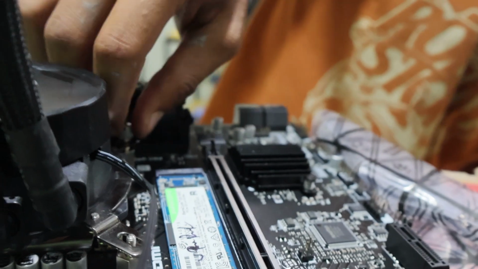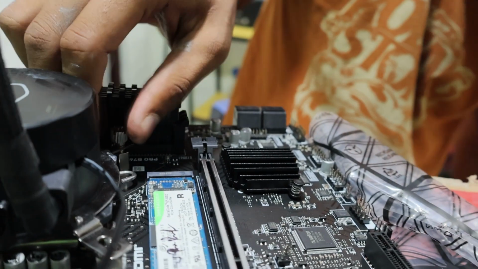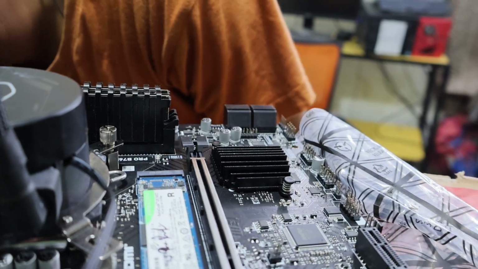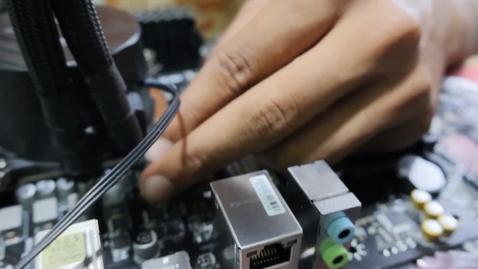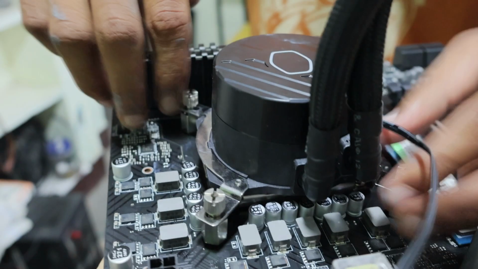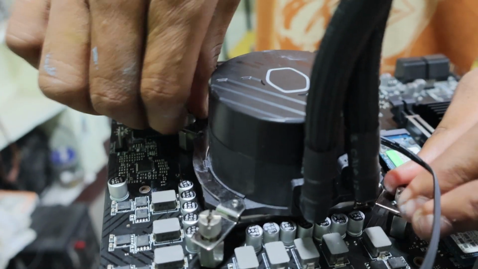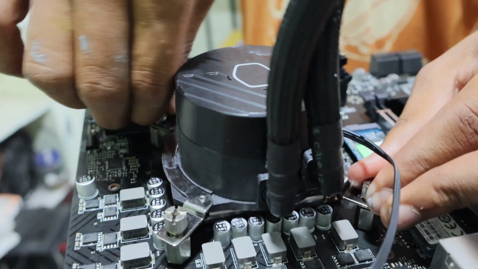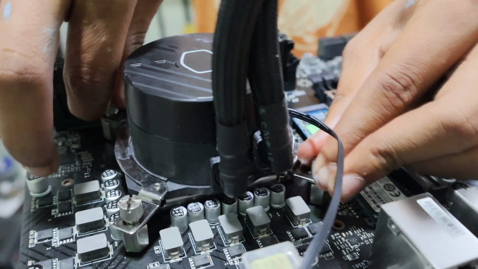But keep this in mind, that you should not apply more pressure or heavy pressure on this cooler, because the CPU pins will get damaged or bent when you apply more pressure on the cooler and stuff. And if that happens, you cannot claim the warranty also.